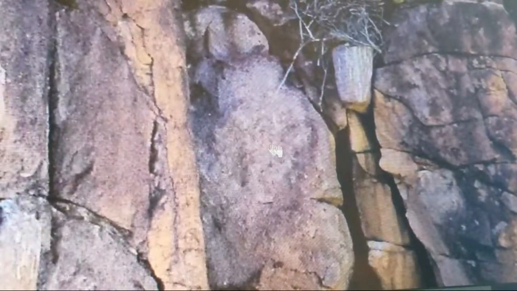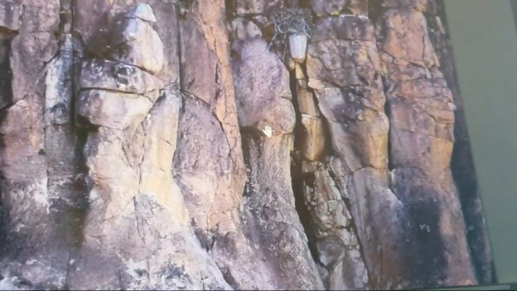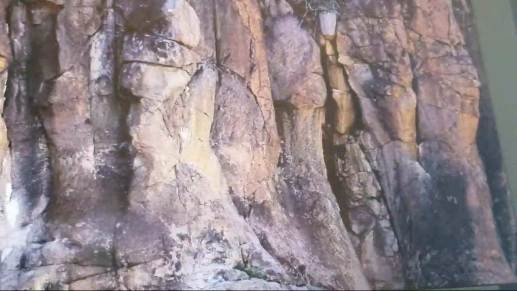Here's the head. See, it's pretty worn out, but there's a figure there. Because here's his arm and hand. And there's this, see his face right here. Here's the eye, the other eye, the nose, the mouth. And it's a profile.